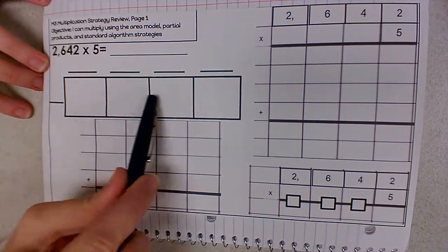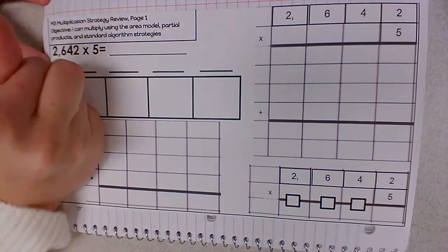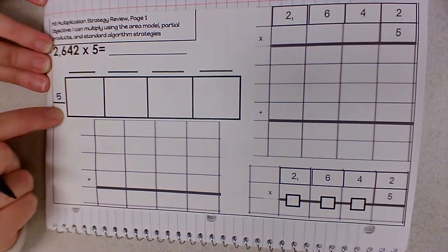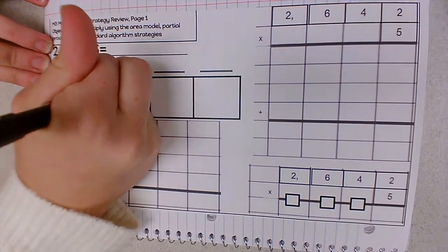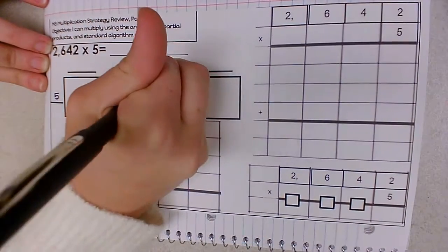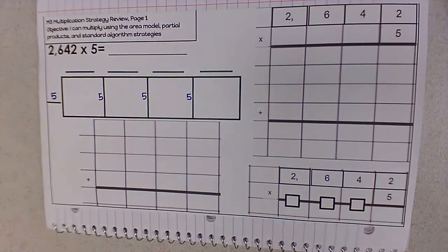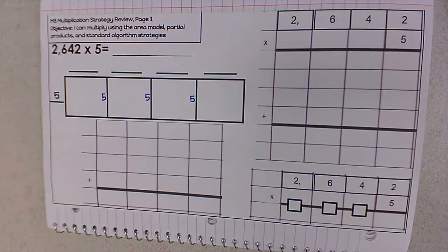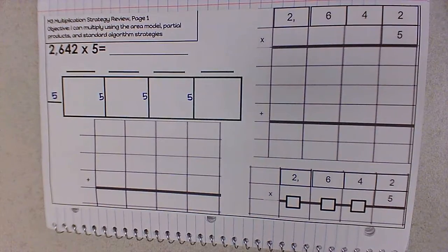So on this side of our area model, since it's all the same consistent height, we're going to label this 5. But 5 isn't just the height of this part of our area model. It's also the height of this line, and this line, and this line. Now let's expand 2,642. I actually prefer to start with my ones and work my way up the place values.